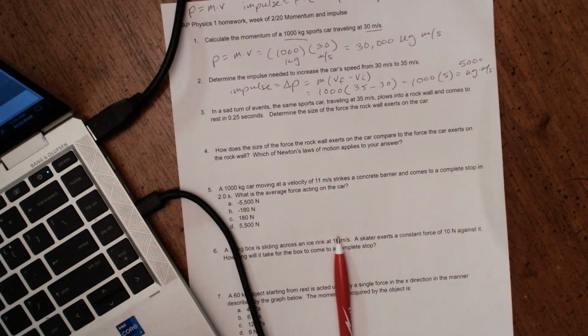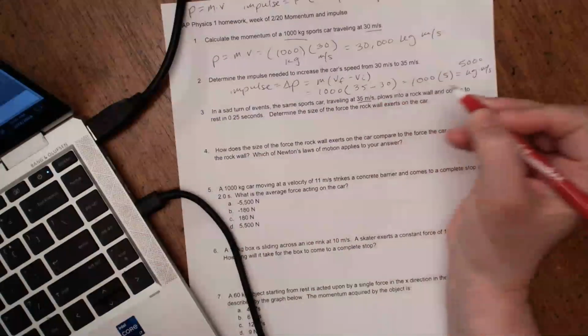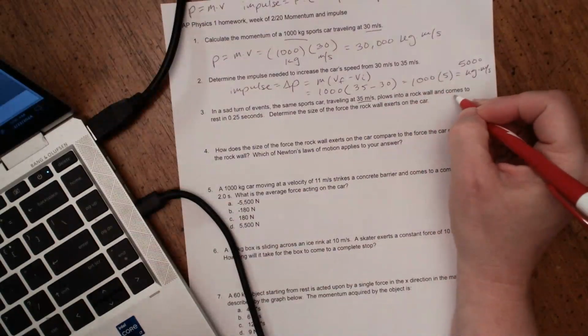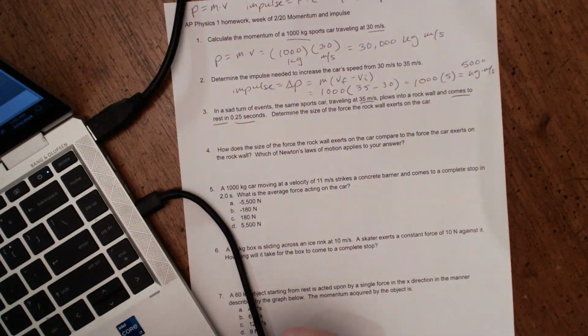Okay, so then the same car, now traveling at 35 meters per second, crashes into a rock wall. Yikes. And it comes to rest in 0.25 seconds. So how much force does the wall exert on the car?